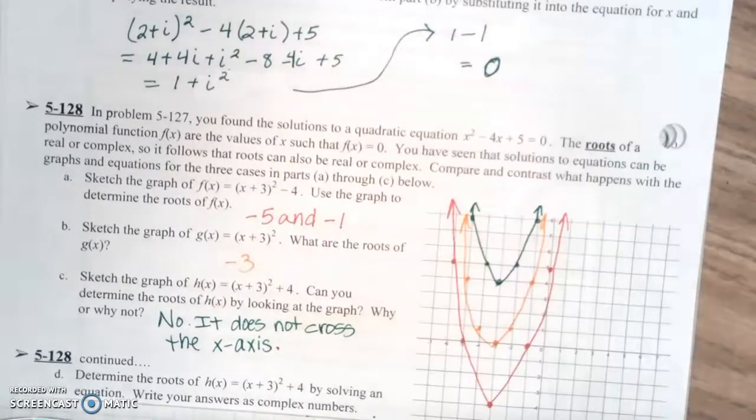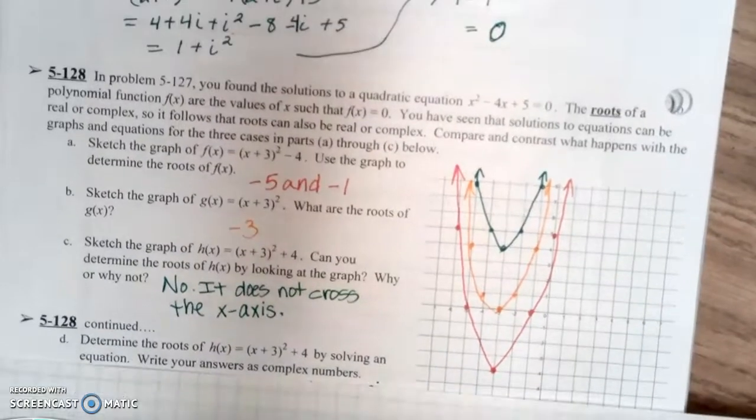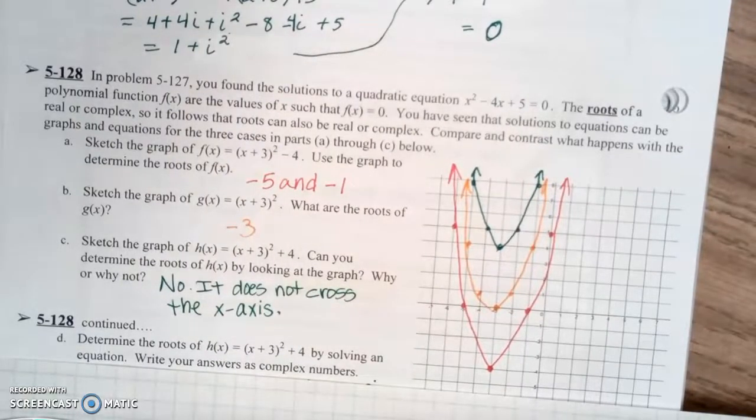to sketch the graph of f of x equals (x plus 3) squared minus 4. Use the graph to determine the roots of f of x. So I did parts A, B, and C in 3 different colors. I did A in red, it's this parabola right here. I did B in yellow, it's this parabola right here. And I did C in green, it's this parabola right here. You can see that they're basically the same shape. They're all parabolas. They're just shifted, okay?